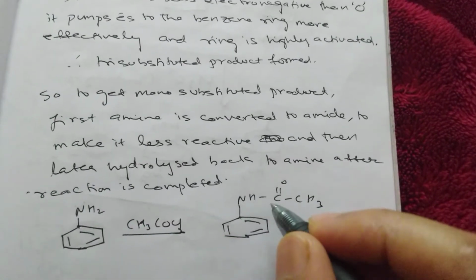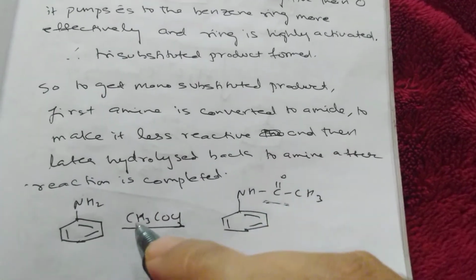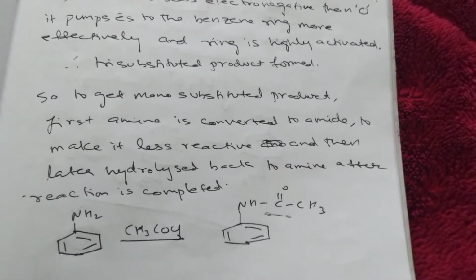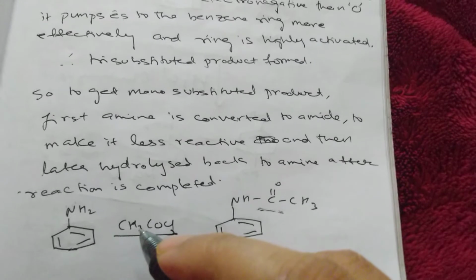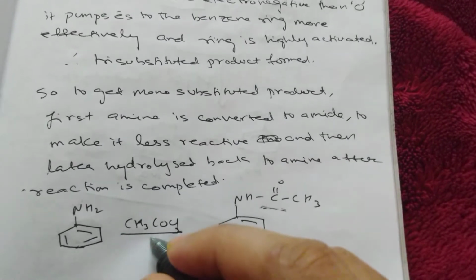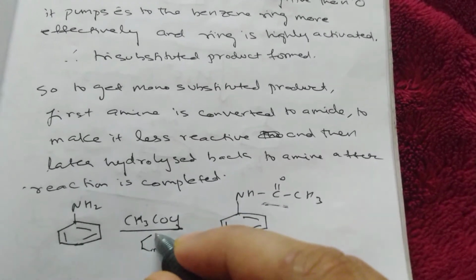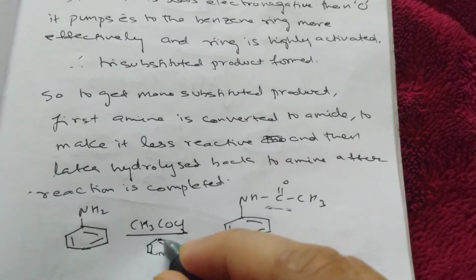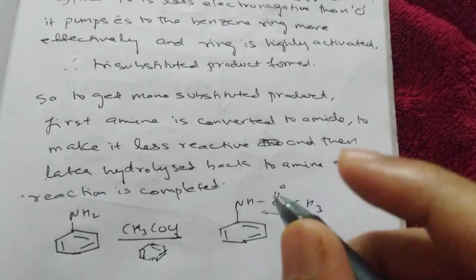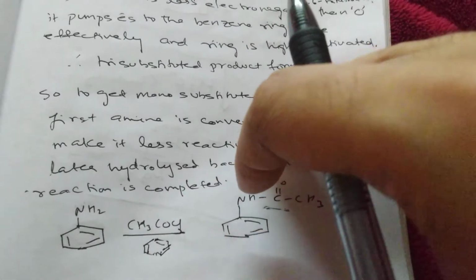So I'll make it amide. I'll react with CH3COCl, and in the second step we put some base also, mild base, okay? So generally you would use something like pyridine. Pyridine is a mild base. It will pull away the proton, and you get this reaction. Now what is happening, understand?